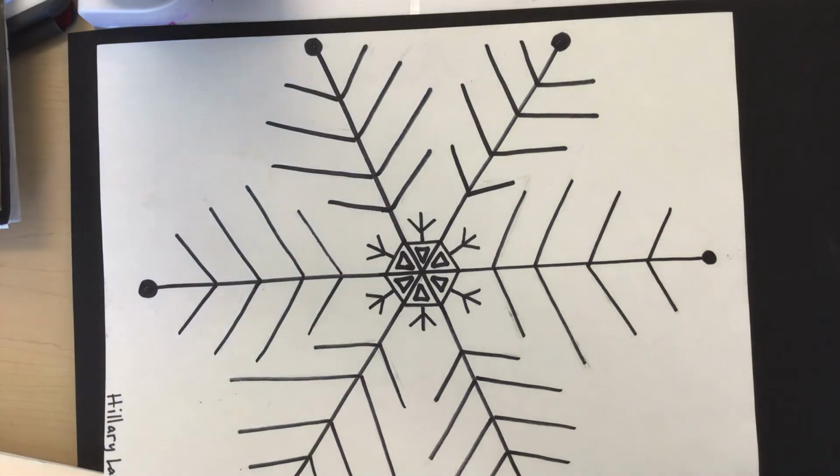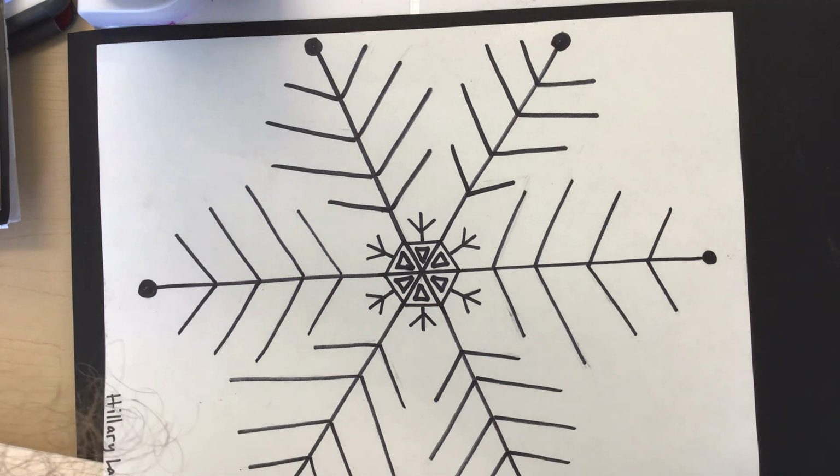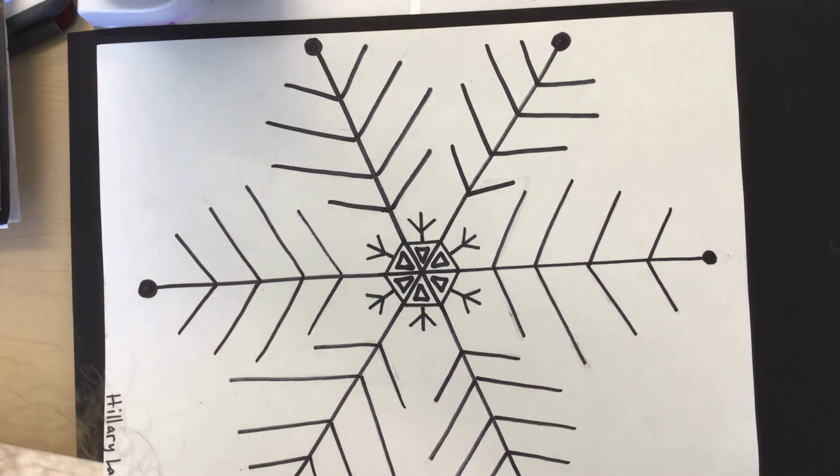So, tracing all your lines, and then next week we are going to work on adding color, and I'm going to give you a couple of different options for that that are really fun. So enjoy designing your own beautiful snowflake and enjoy the wonderful snow that we have out there as well. Have a great week, and I will see you next time.